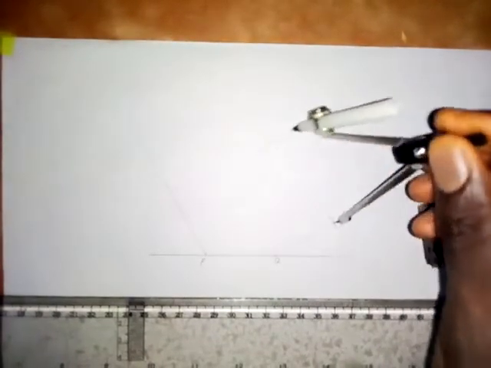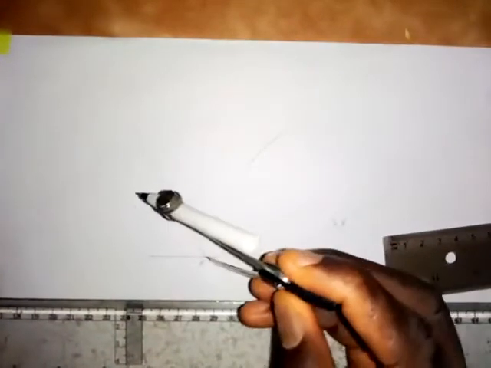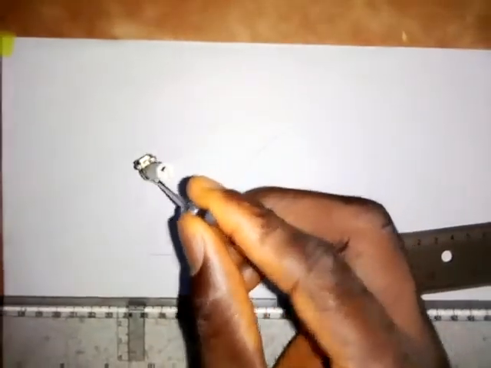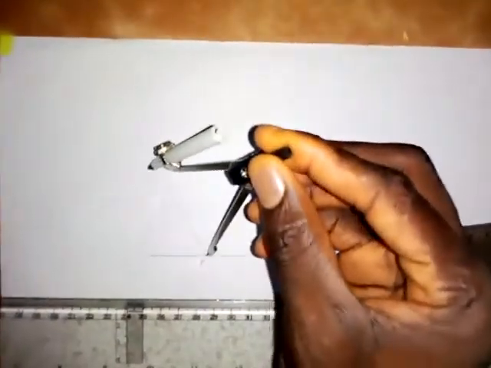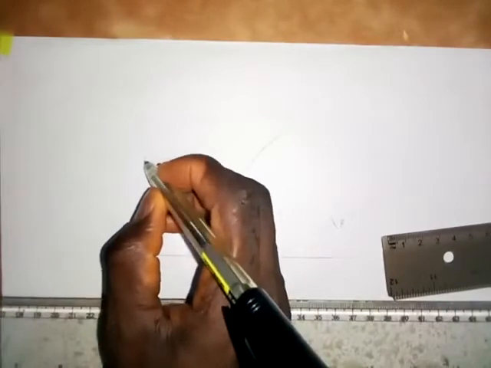Then the next thing is to get my PT, so point T on this line. We are told that PT is also equal to 60, so I will still make use of that 60. Put it at point P here and make an arc on this line. So this is point T here.